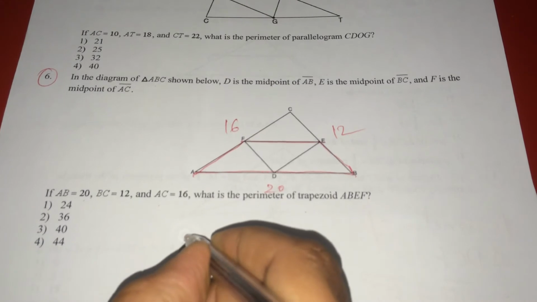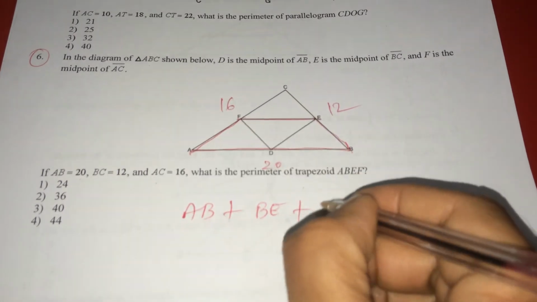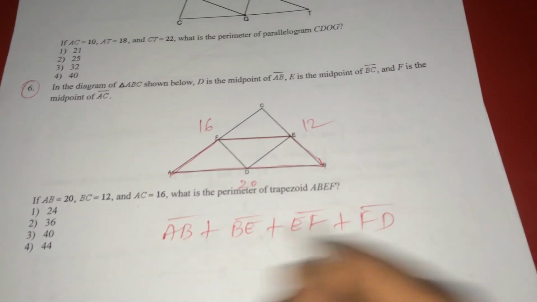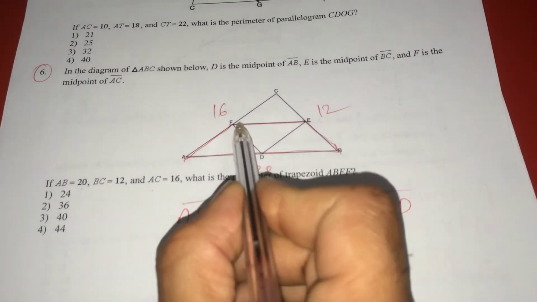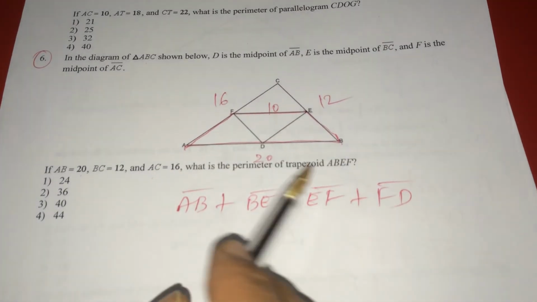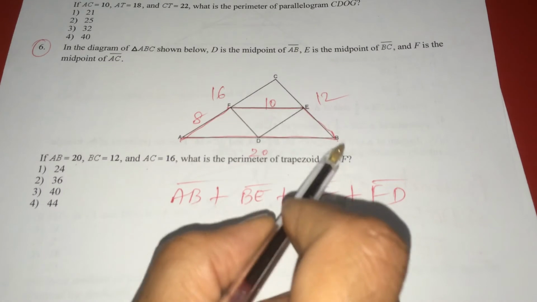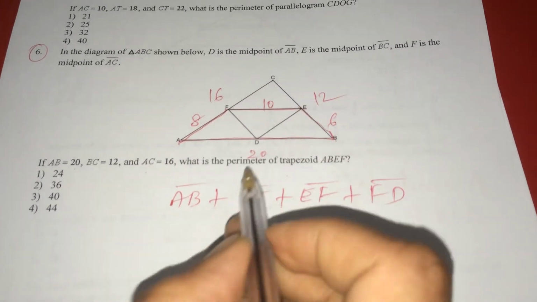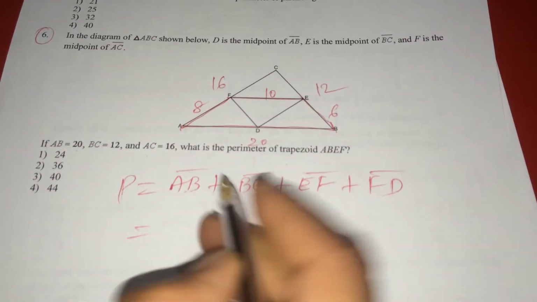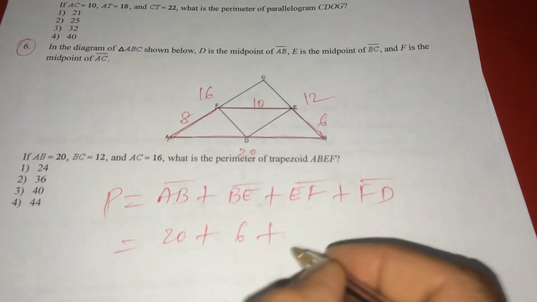Now the perimeter is AB plus BE plus EF plus FA. So if you add these segments, you will get the perimeter. First of all, we should know the value of FE. If this is 20, half of 20 is 10. In the same manner, if this is 16, half of 16 is 8. If this fully is 12, from here to here only half, which is 6. So the required perimeter is AB, which is given as 20, BE is only 6, and EF is 10.